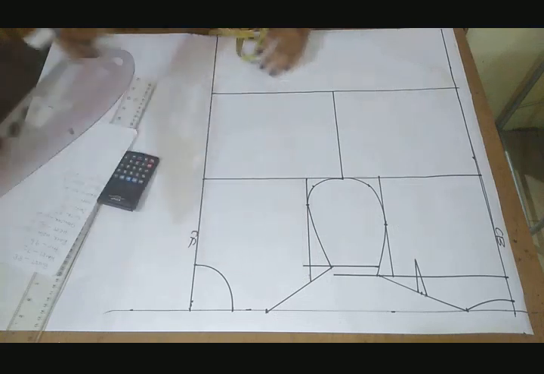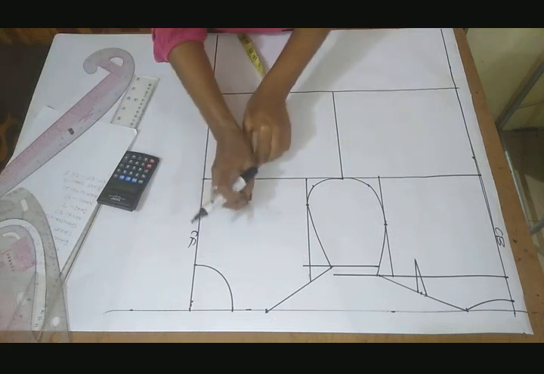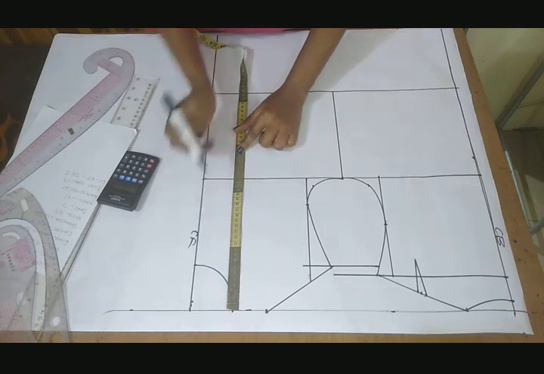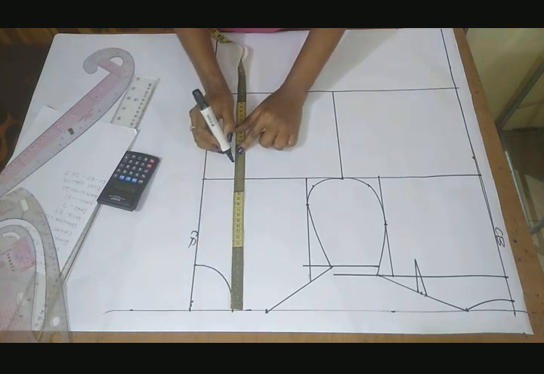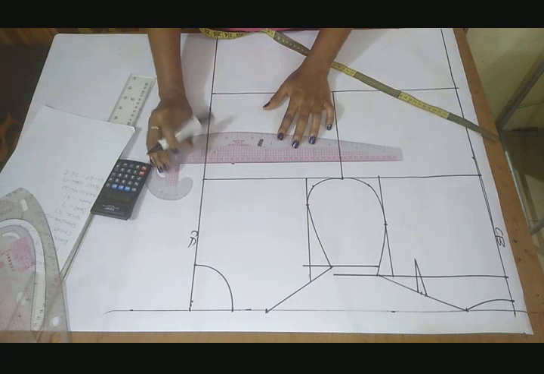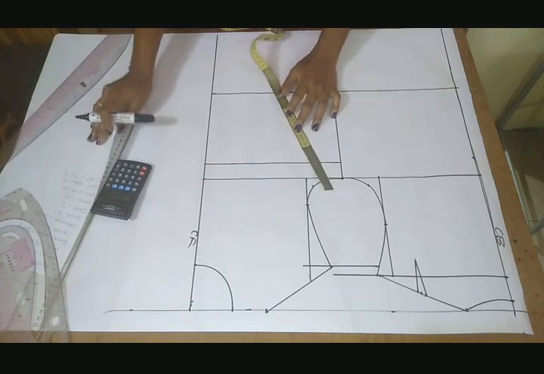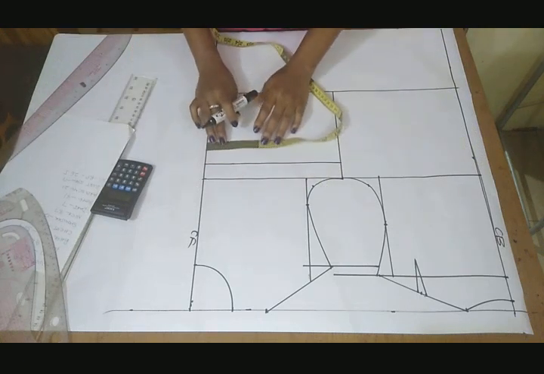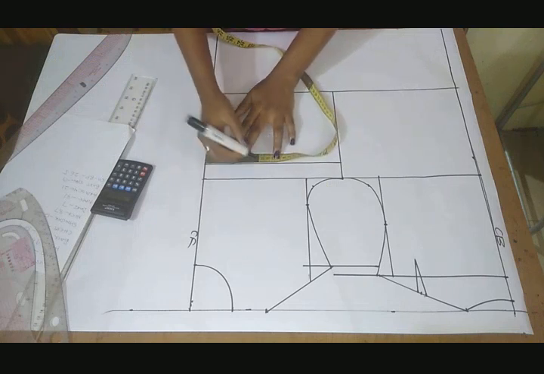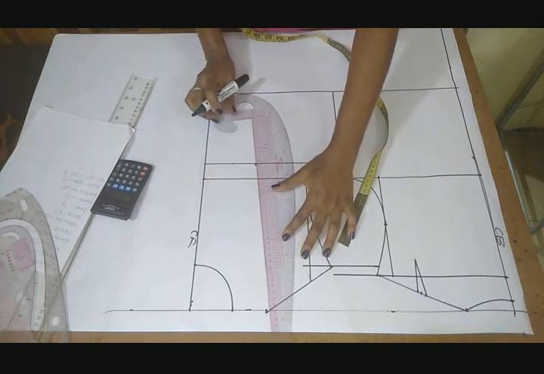All right, the next thing, I need to take the shoulder to bust point measurement. I have 26.5. So just take the shoulder to bust point, then you connect it like so. Then you use the bust span measurement. The bust span is 19 cm, so I need to divide the bust span by 2. From the center front, I'll take half the measurement of the bust span, put a point there, then connect the shoulder to that point.